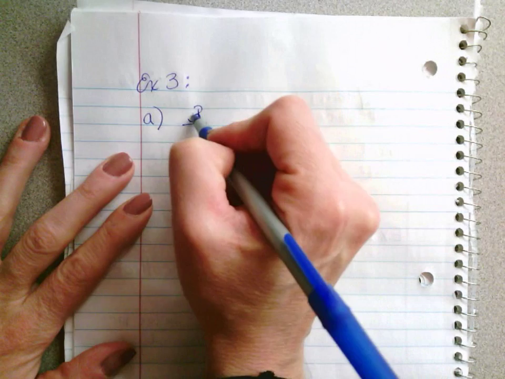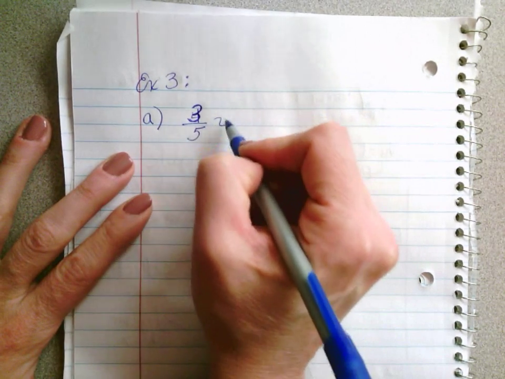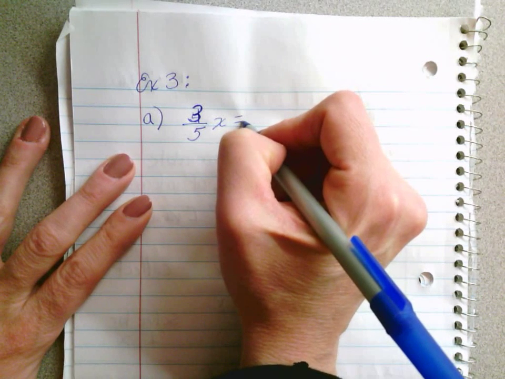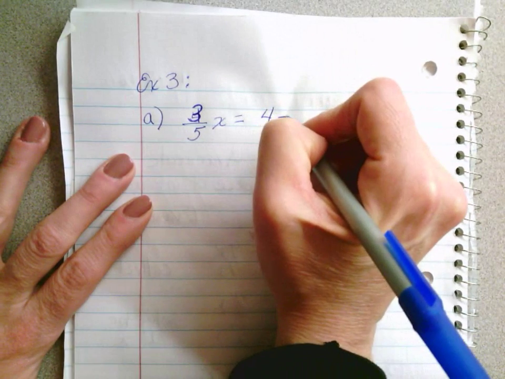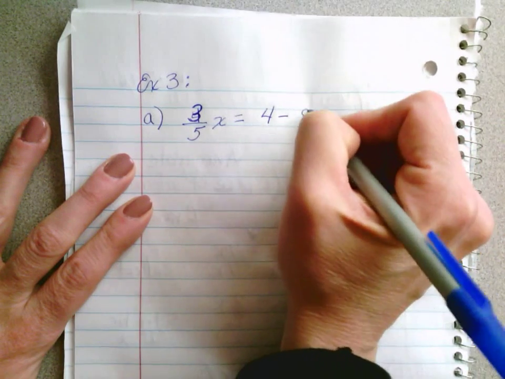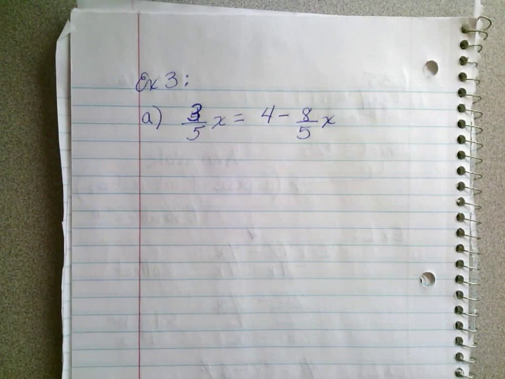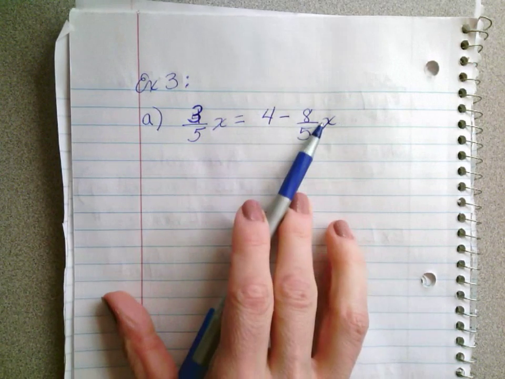That should have been a 3. 3/5 x is equivalent to 4 minus 8/5 x. Okay? Variable on one side, on the right, variable and number.